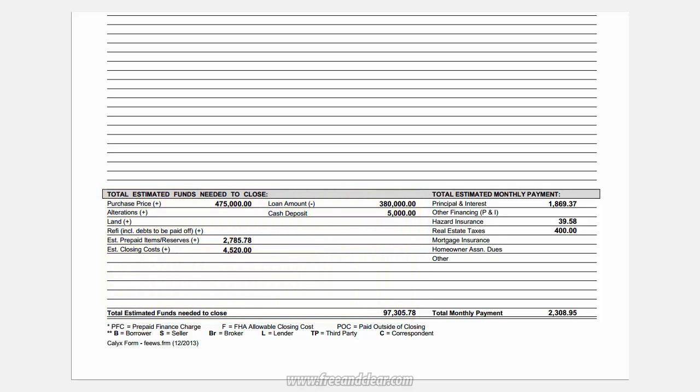Finally, the right side of the bottom of the page shows the monthly mortgage payment, which is the principal and interest item, as well as estimated monthly homeowners insurance and property taxes. Adding these figures together equals your total monthly housing expense, which is also known as your principal, interest, taxes, and insurance, or PITI for short. Please note the property tax and homeowners insurance expense vary by county and property, so this is an estimated figure.